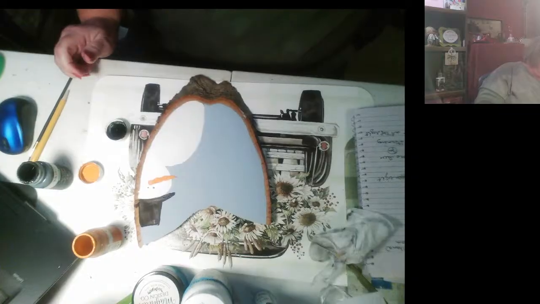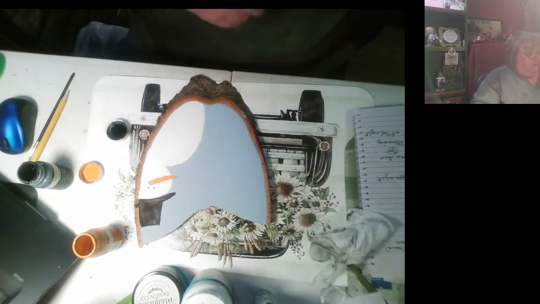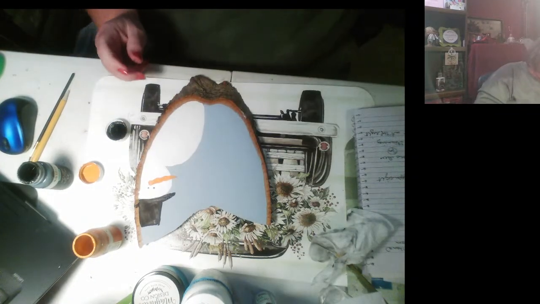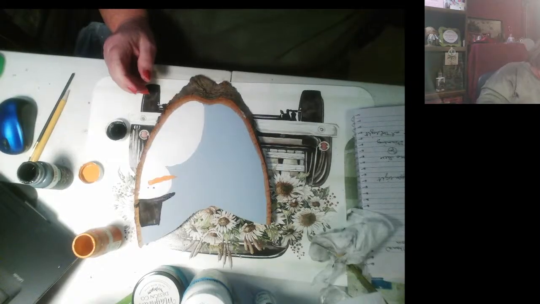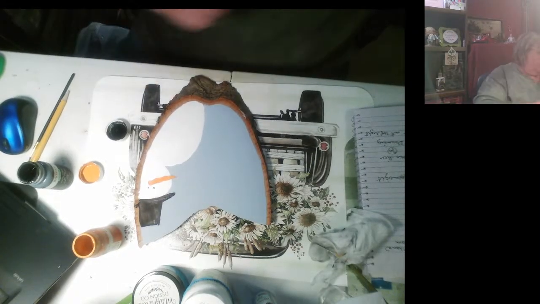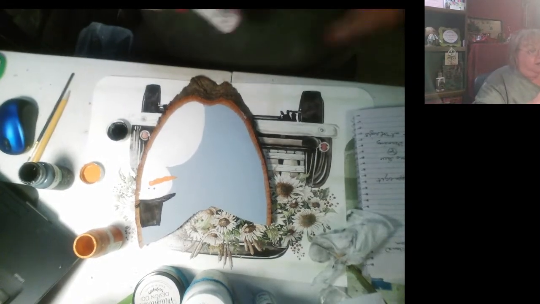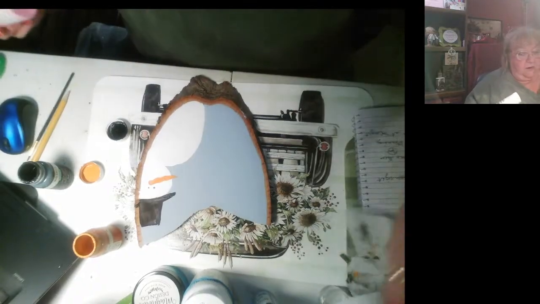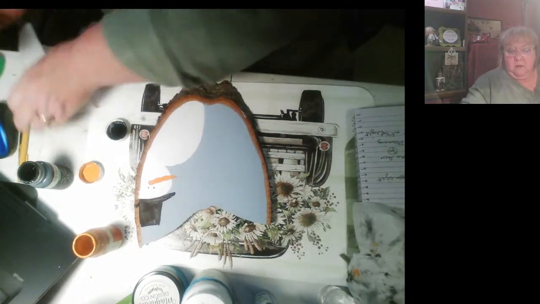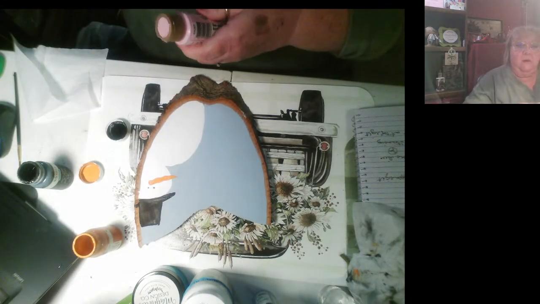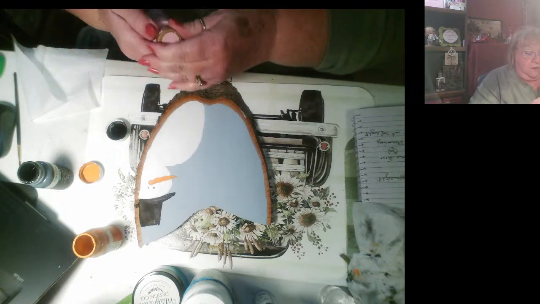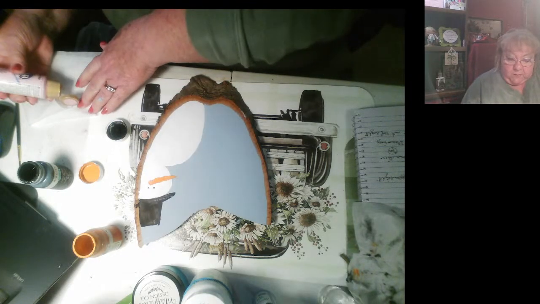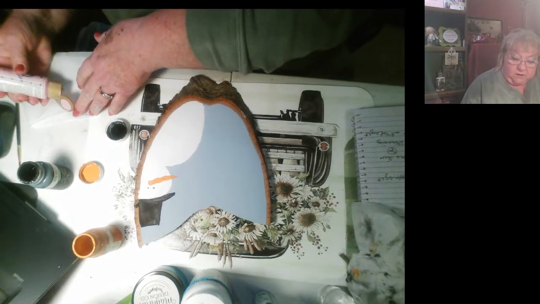I know a lot of people put pink cheeks. I don't like real rosy cheeks, but I think it probably needs something. So let me see if I can put something on this. Get rid of my pencil. I don't need it anymore. See if I can put just a little bit of pink.